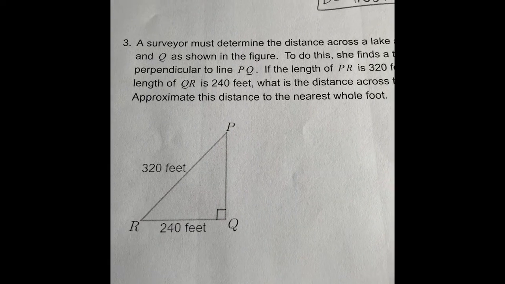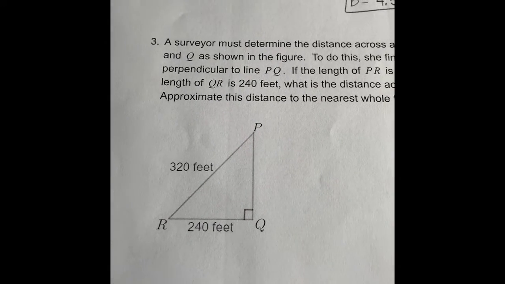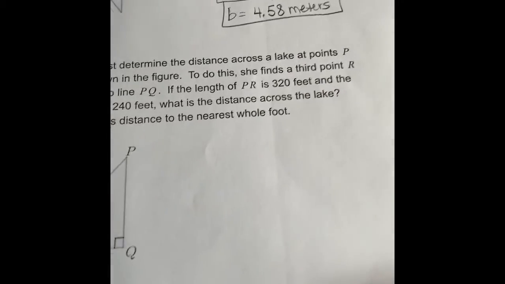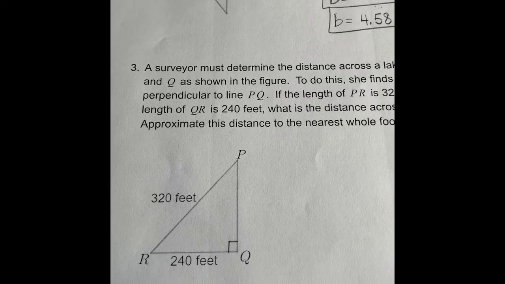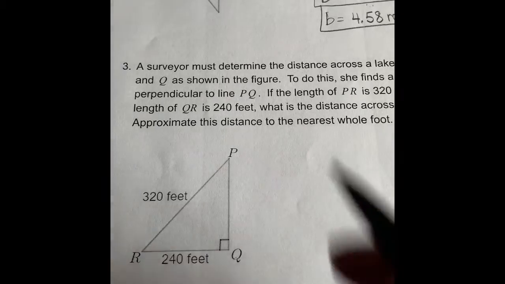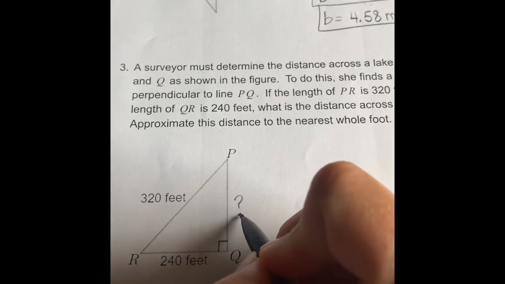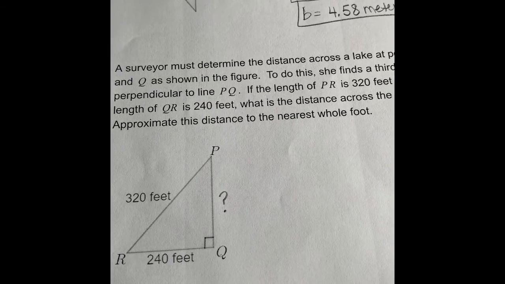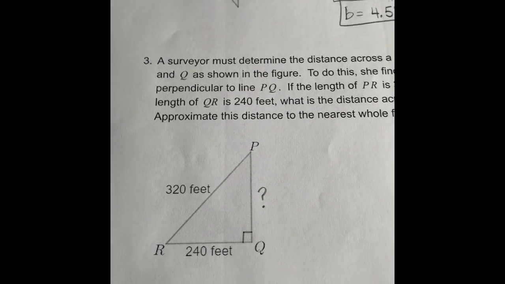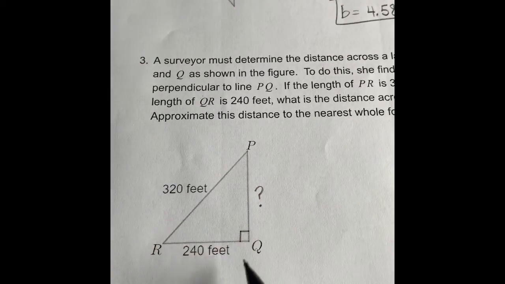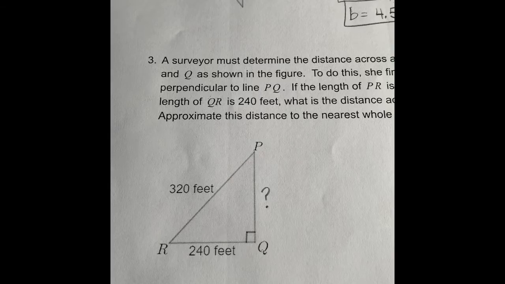If the length of PR is 320 feet, so from P to R is 320 feet, and the length of QR is 240 feet, so between Q and R is 240 feet, what is the distance across the lake? So we're trying to find this side here. Approximate this distance to the nearest whole foot. So again, we know it's a right angle because of this word perpendicular up here. So we know we can use the Pythagorean Theorem.